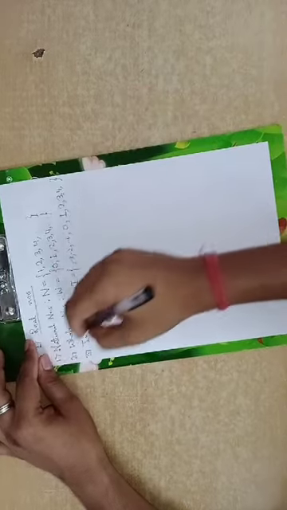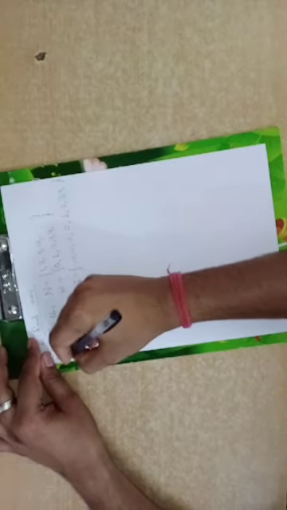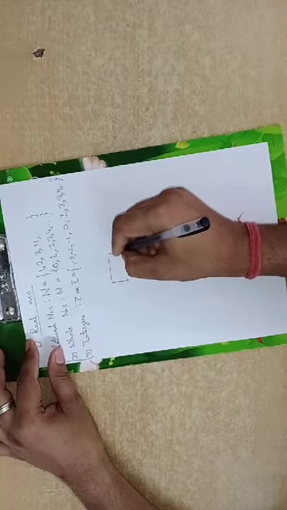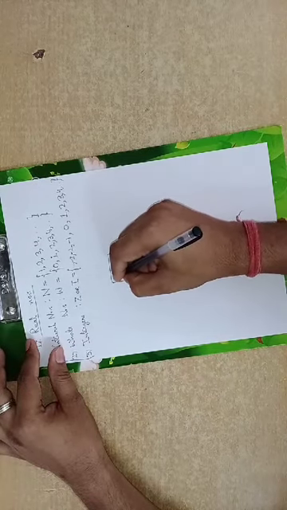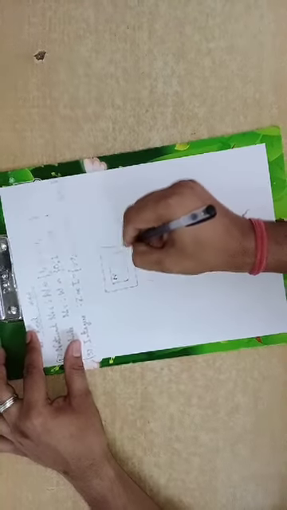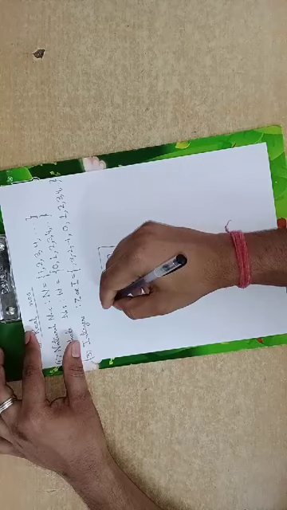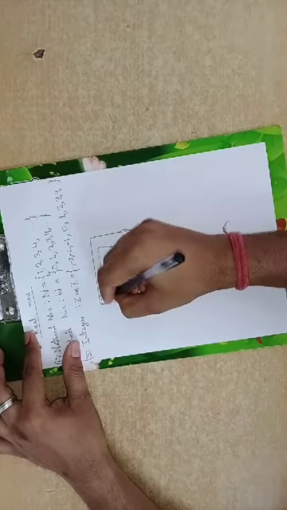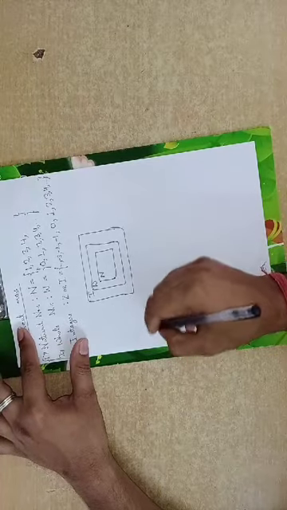Okay. So from these three things, we come to the conclusion that all natural numbers are whole numbers, and all whole numbers are integers. Clear? Next, let's move ahead.